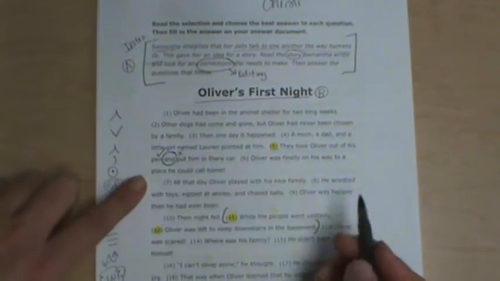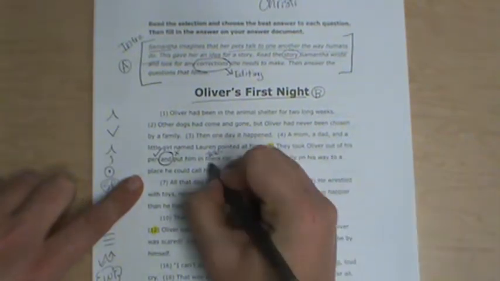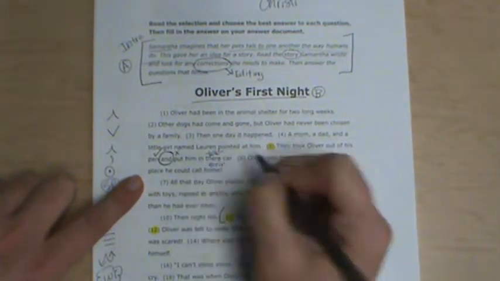T-H-E-I-R, the car that belongs to them. So in this case, this is the wrong word. It should be T-H-E-I-R. If you found that mistake, give yourself a tally mark.